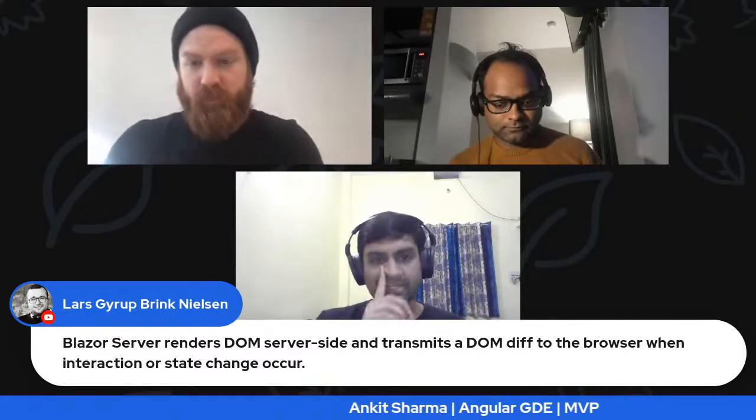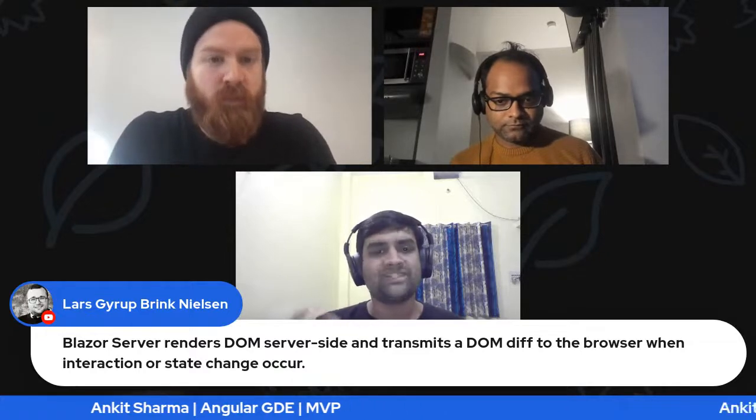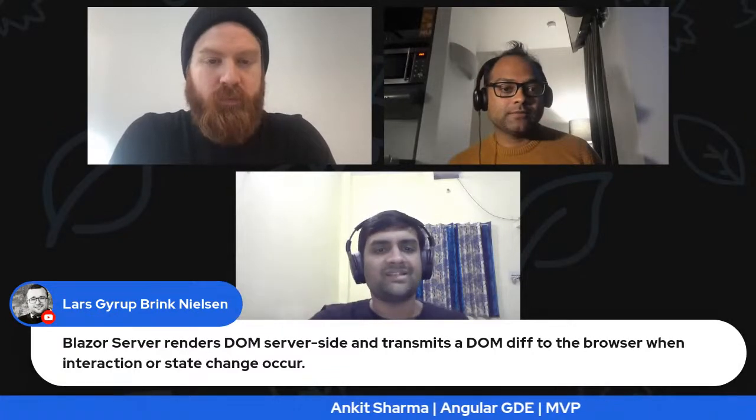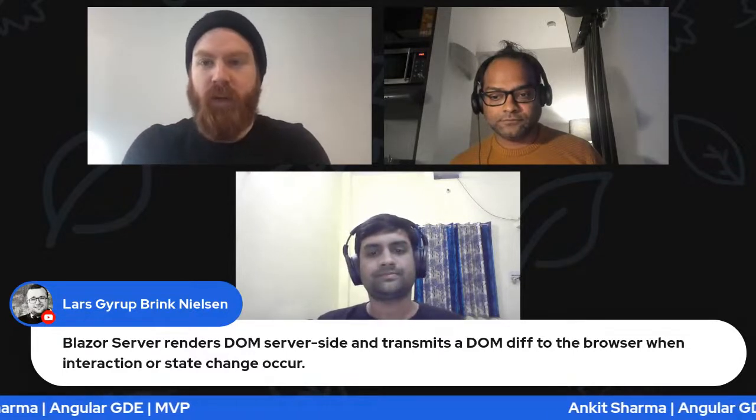So in case of Blazor server, all the hard work, or I will say the complexity, will be handled by the server, and you only have to maintain the connection between the client and the server, and the client will just act as a face. That makes sense. That is how it works. That's really cool.